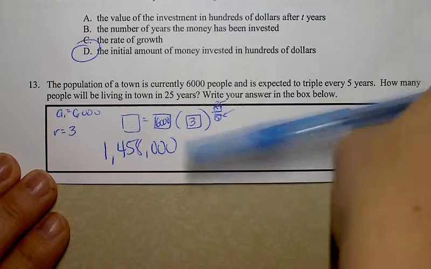Please highlight or star the problems that we have just completed and turn your paper over to the back side.